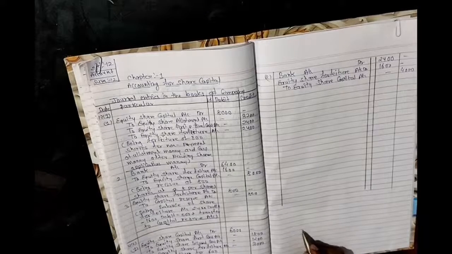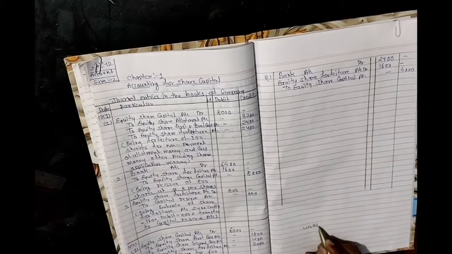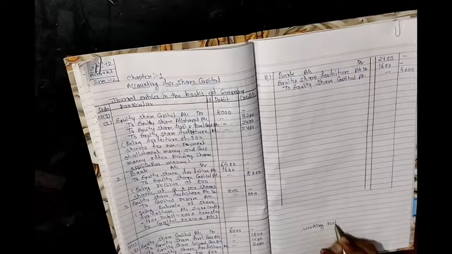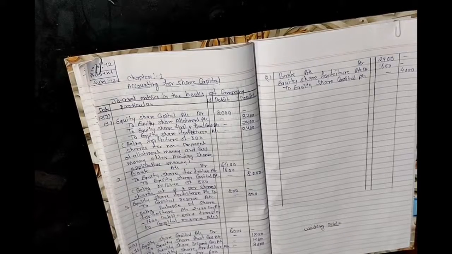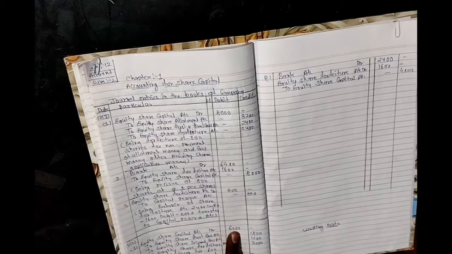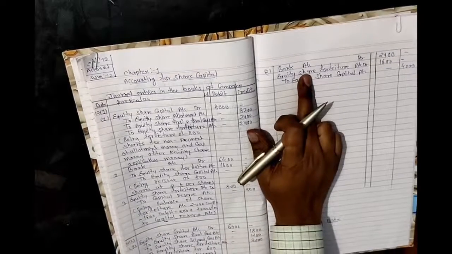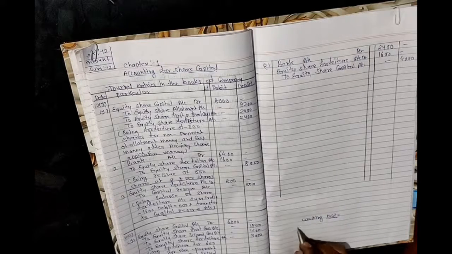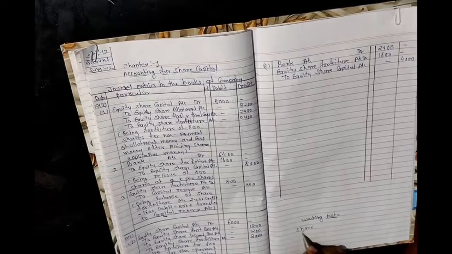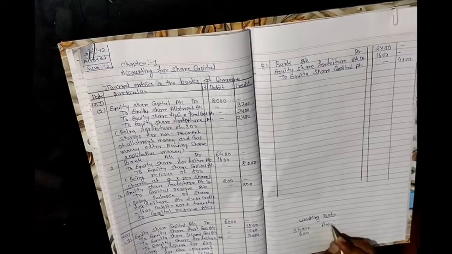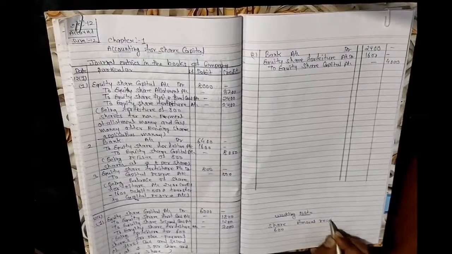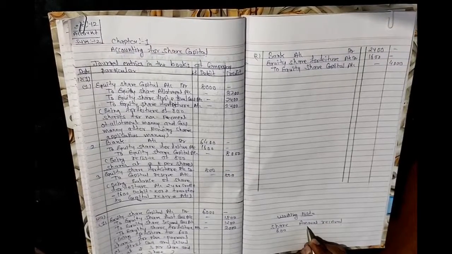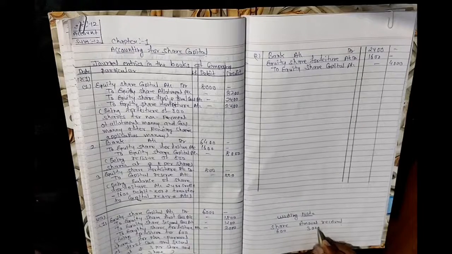Okay, now working note related to this point. Company forfeited 600 shares and company reissued only 400 shares. Okay, it means we have to change the 600 shares into 400 shares. Fine. When 600 shares are there, amount received is rupees 3000. Fine.